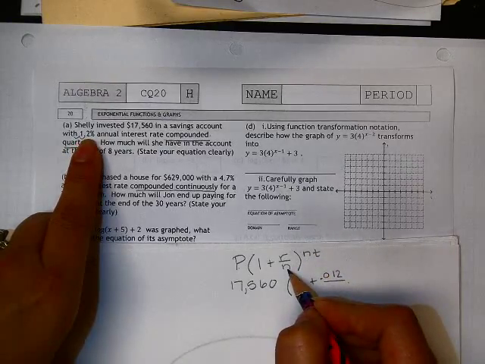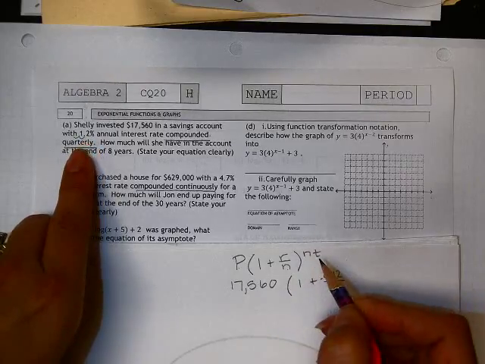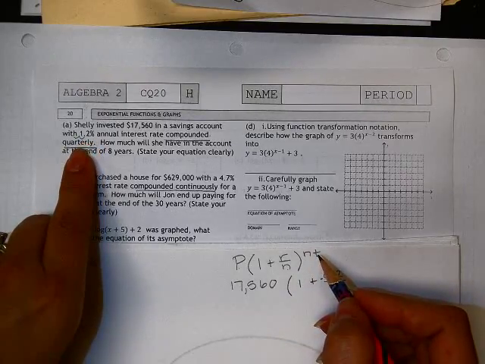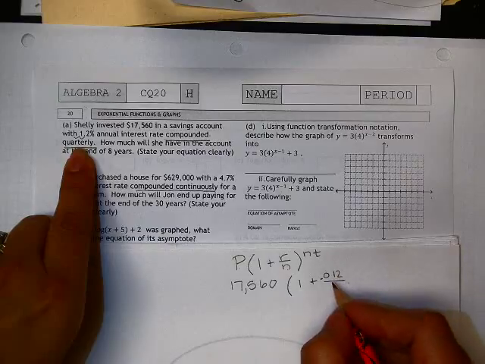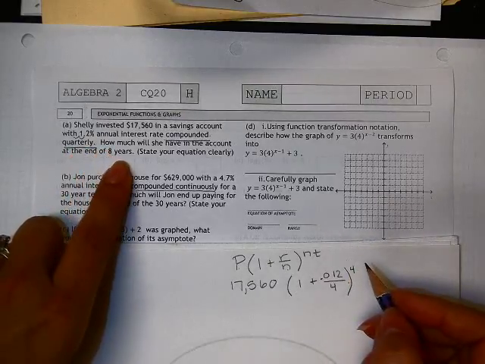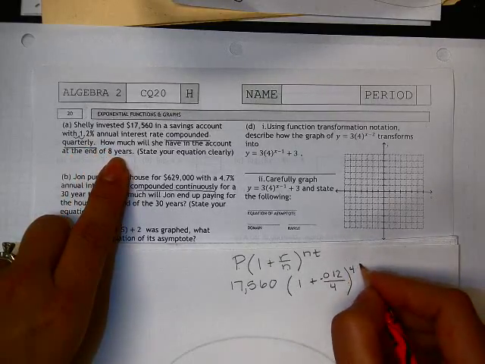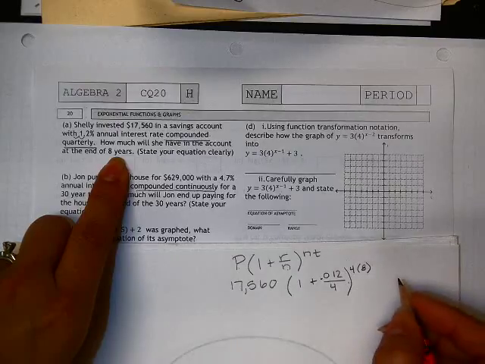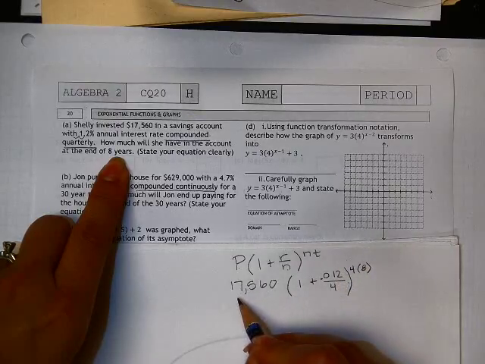n is the number of times compounded per year. So if it says quarterly, that means 4 times a year. If it says monthly, that's 12 times a year, so whatever that is. So in this case, it's 4. This is the same 4 that goes up here. And t is the time in years, which is 8 in this case. So this is what I need to plug in.